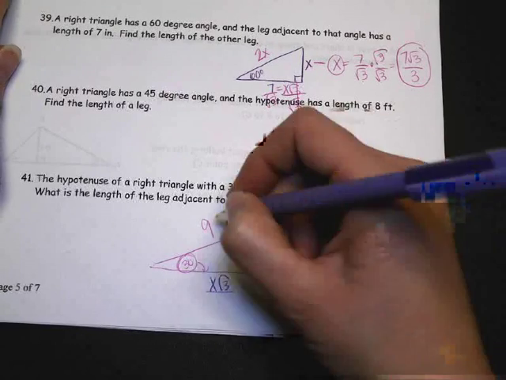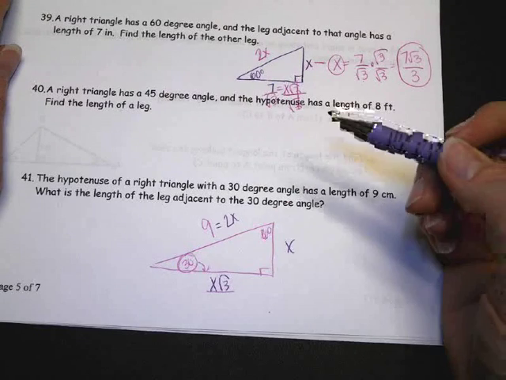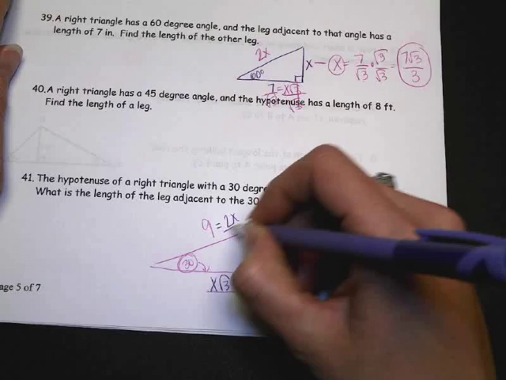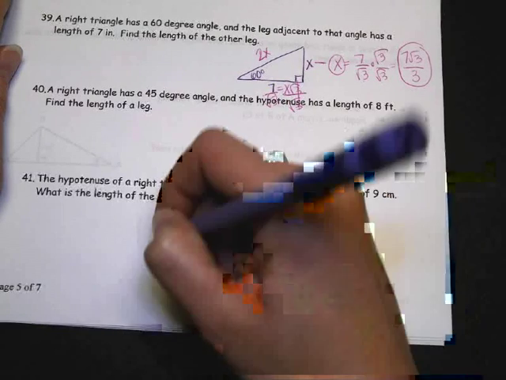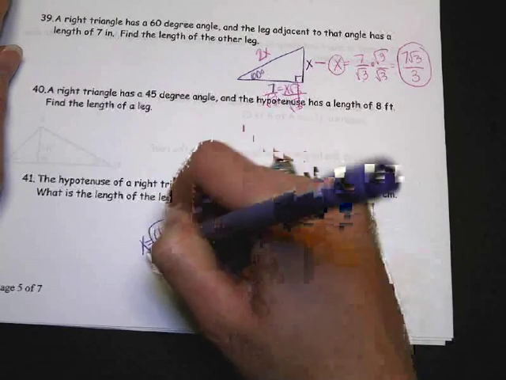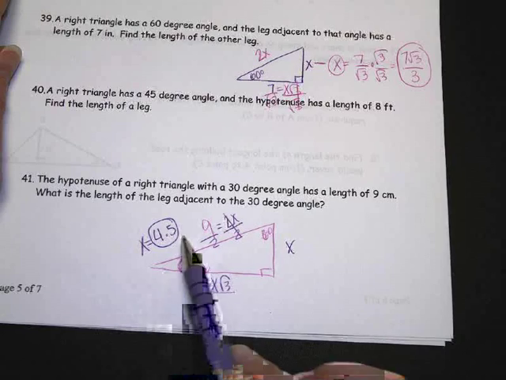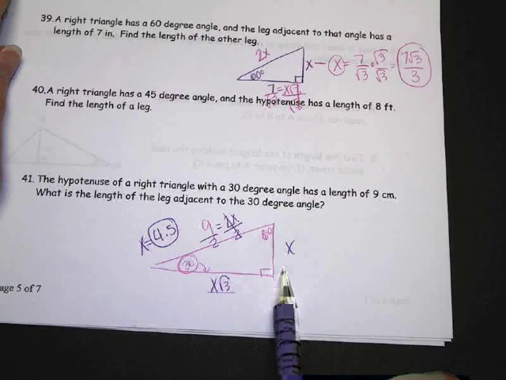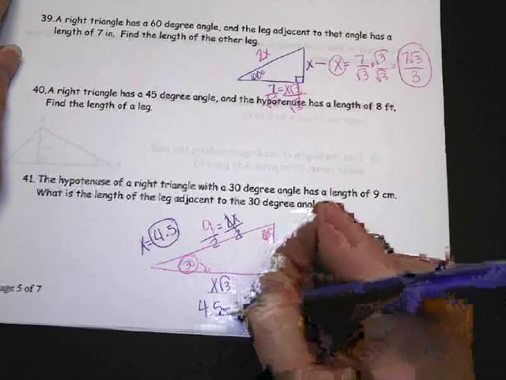So the first thing you do is set the pattern equal to the side they gave you. And then the next thing you do is solve for the x. So you have to divide by 2, and you get x equals 4.5. And so you would solve for the other sides just by plugging in the x. That makes this side 4.5 and this side 4.5 radical 3.